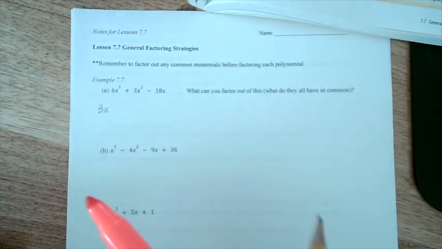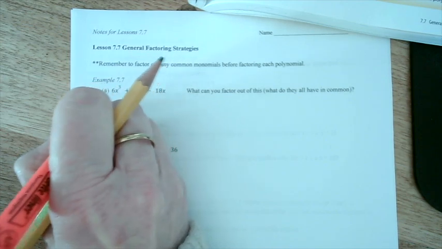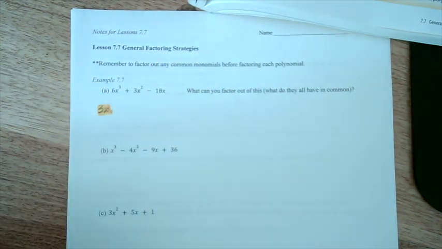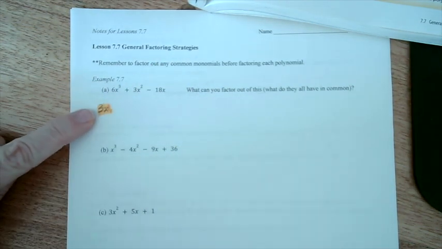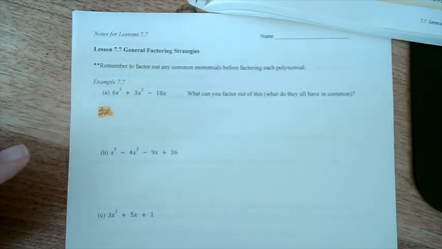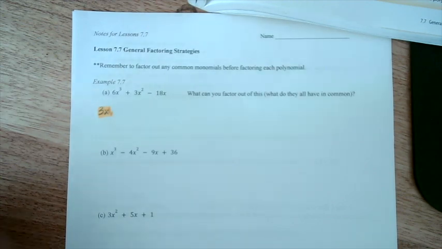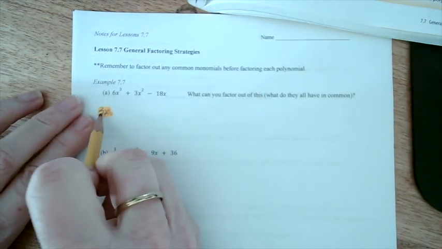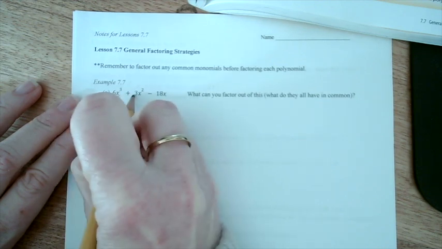Now, if you remember from the last lesson, I told you I was highlighting because that's going to end up being part of your answer, and you don't want to forget that. So I highlight it so it stands out and you remember, oh yeah, put that in the problem when you're done. If we're going to factor out a 3x from all of them, we're essentially dividing each by 3x.